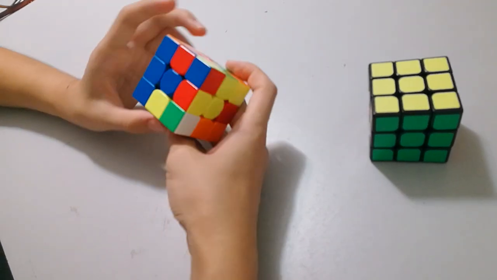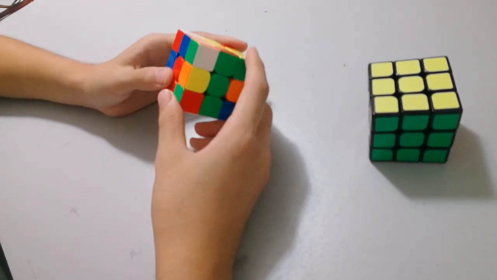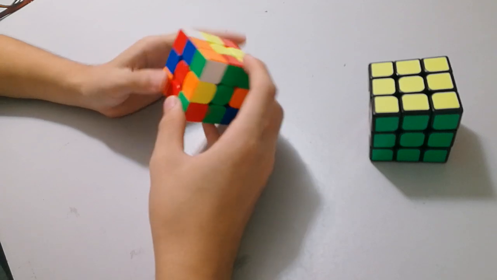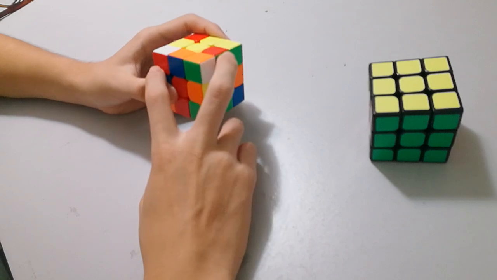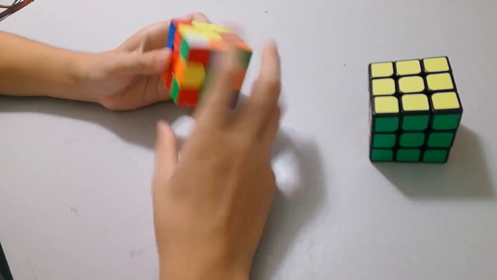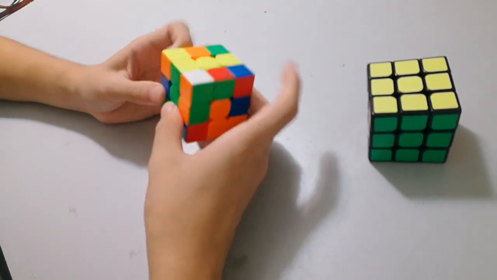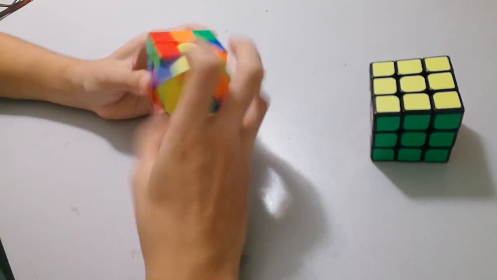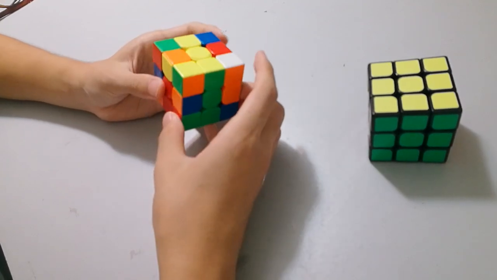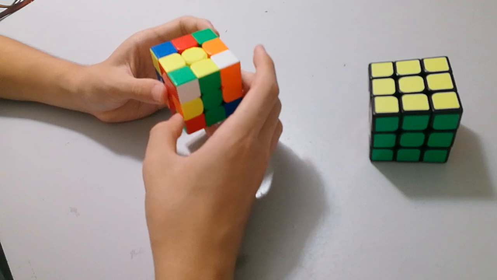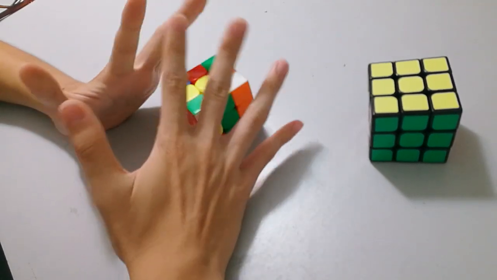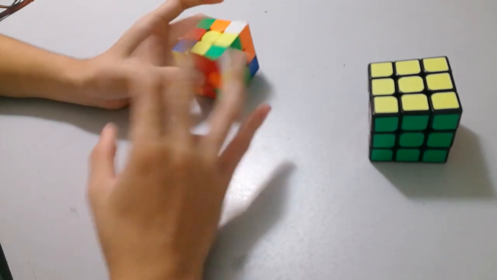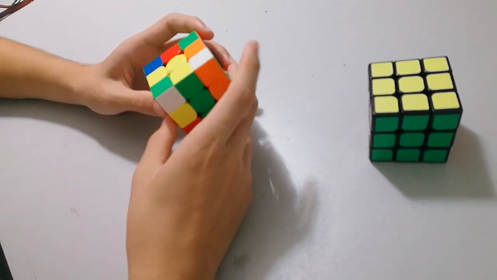So for F2L, which is first two layers, you need to try to solve two of the pieces at the same time. You don't solve it piece by piece, no, that's not what you should do. Anyways, it's actually split into three cases. Let me get some examples.